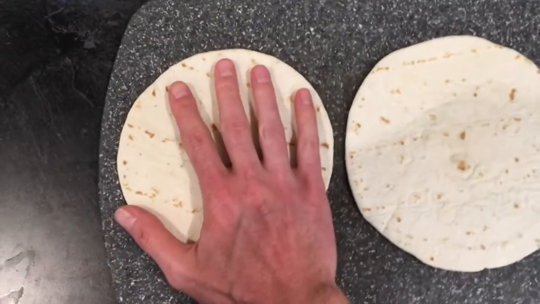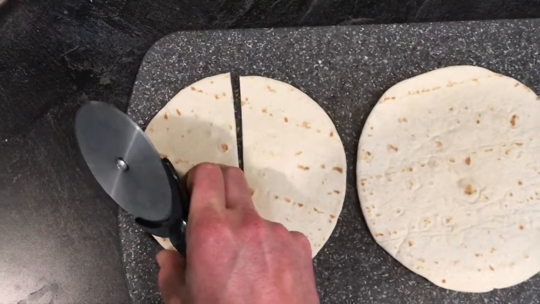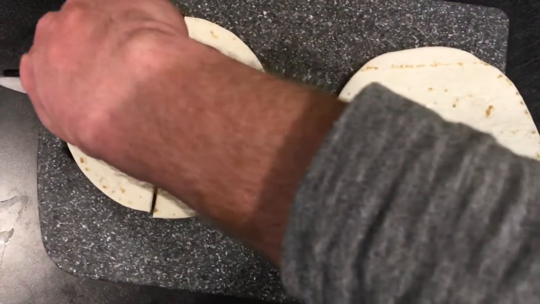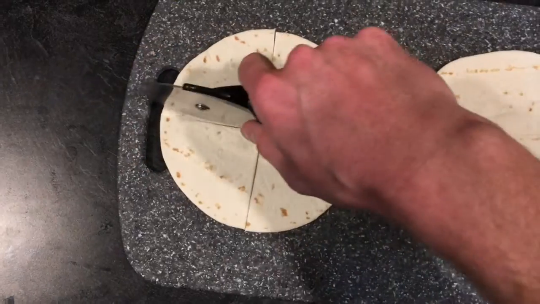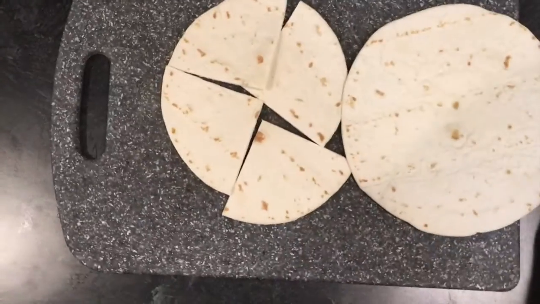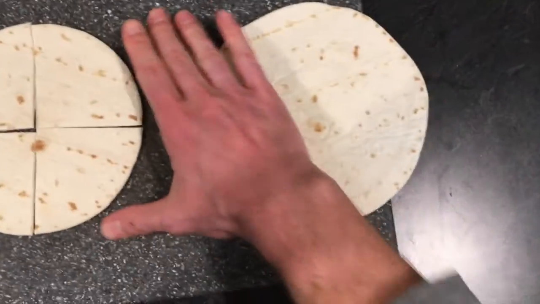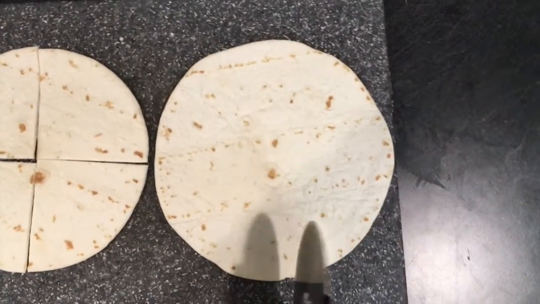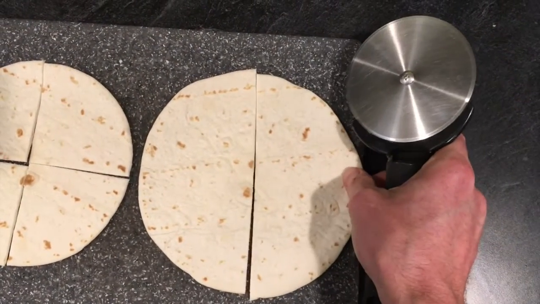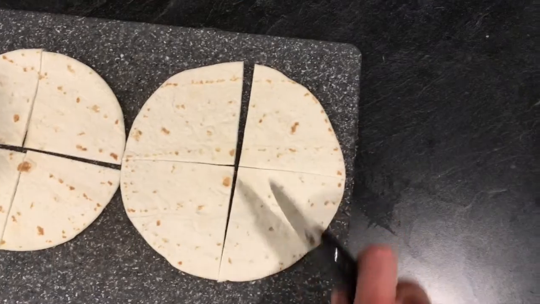So, this quesadilla, I'm going to cut it into 4 equal parts. I probably shouldn't have positioned it over the handle. Okay. 4 equal parts. Now this tortilla I'm going to cut into 8 equal parts.